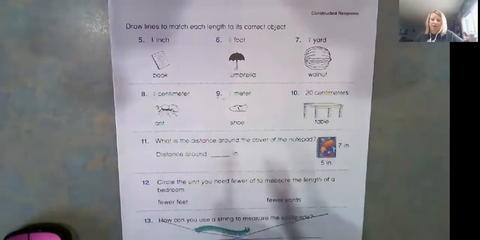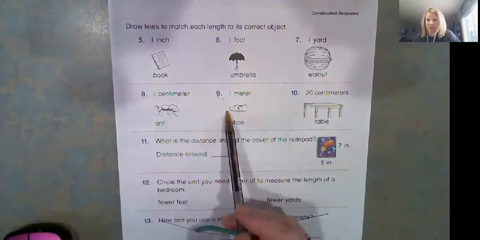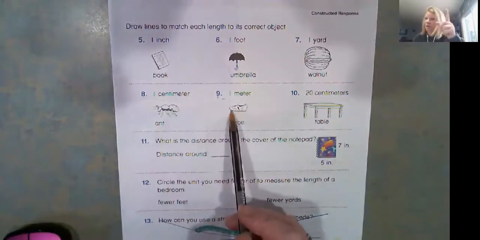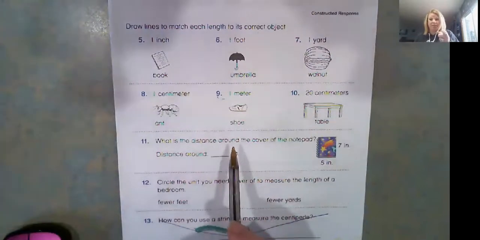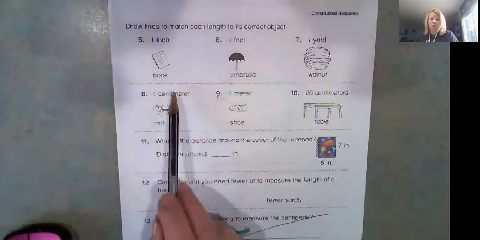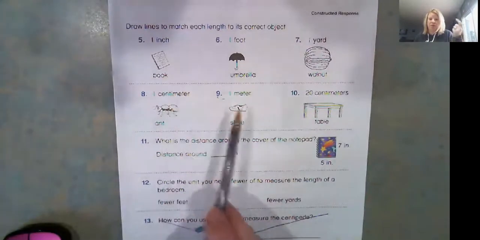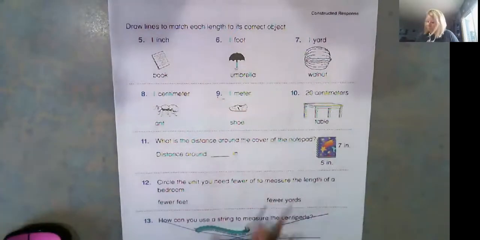In real life, it's like this ant, it's bigger than that shoe. I wouldn't want to come across an ant bigger than a shoe, and there are. We read about ants. We know there's lots of big ants in the world, but I still don't want to see one. So in real life, which one of these objects is a centimeter long, a meter long, 20 centimeters long in real life?